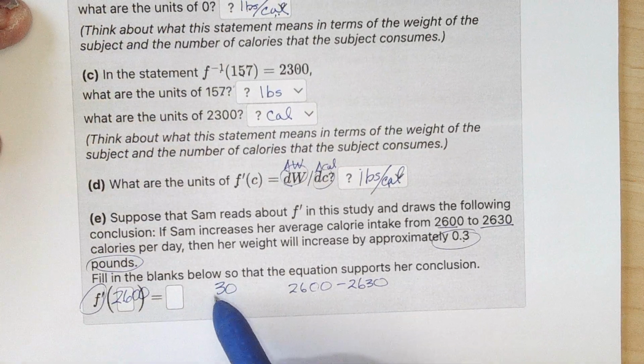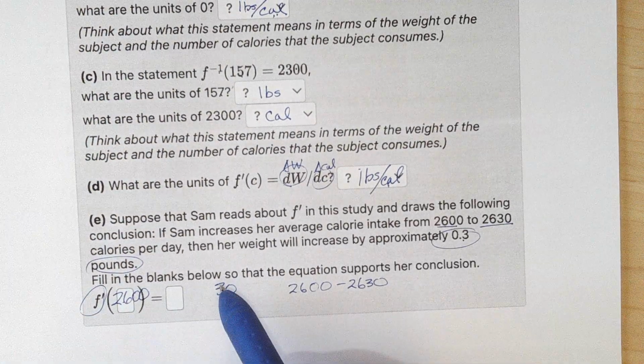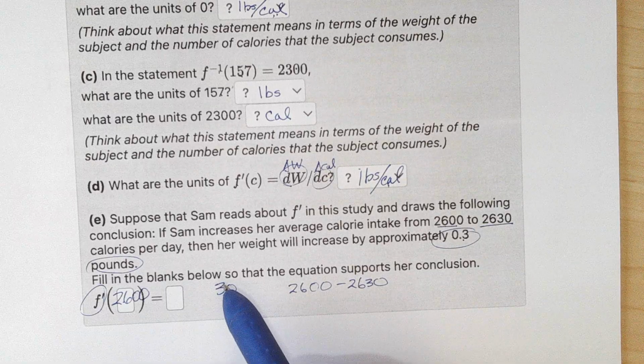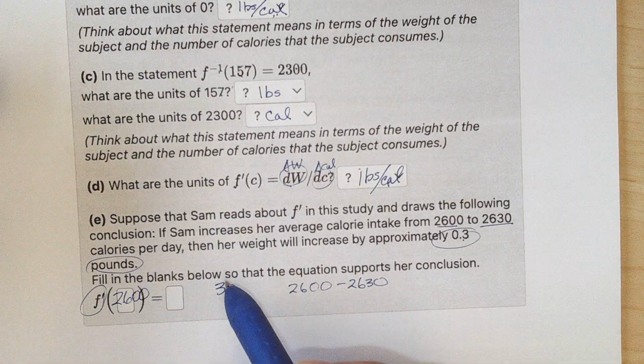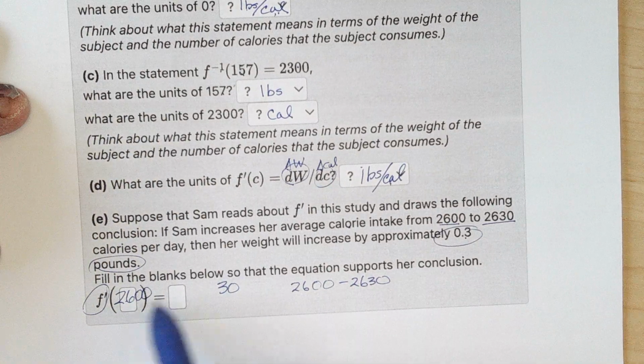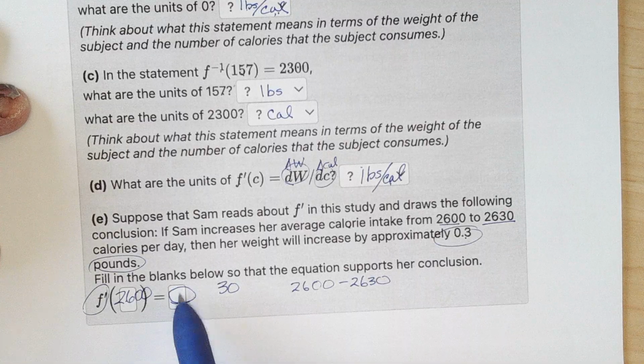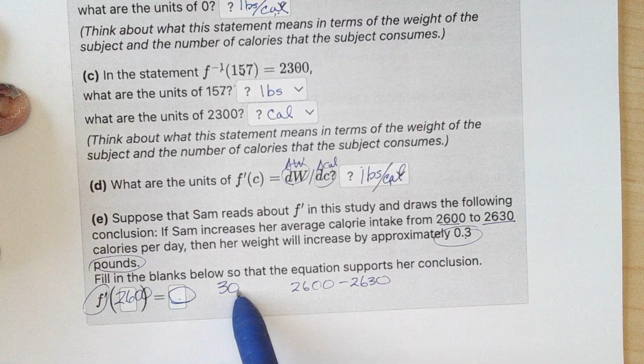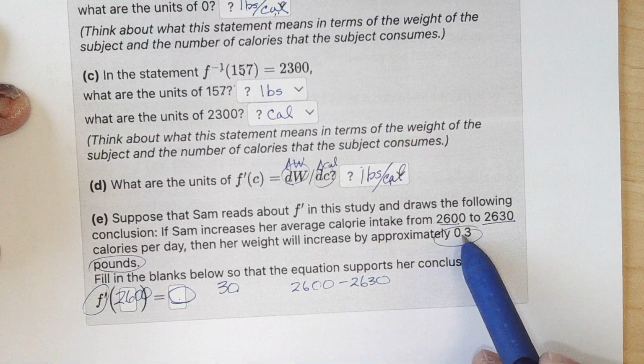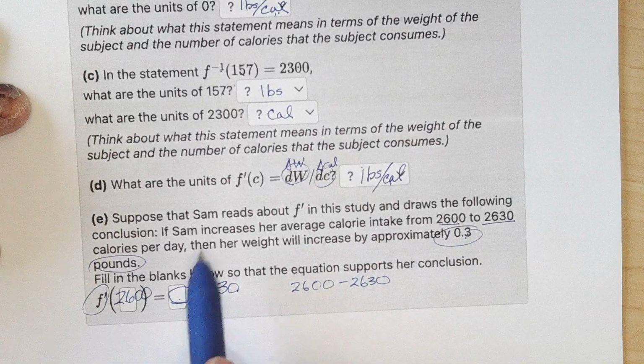So, let me think about this here a little bit. We want this value to be some number, so that when we take it times 30, we get 0.3 pounds.